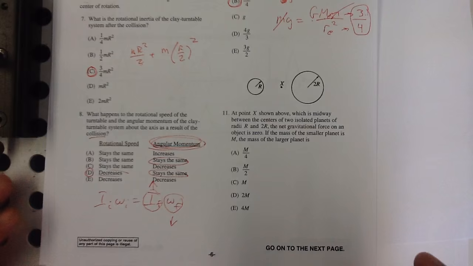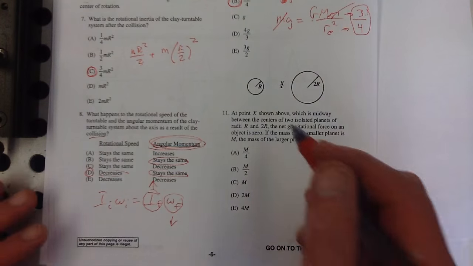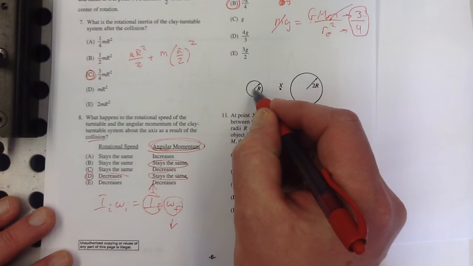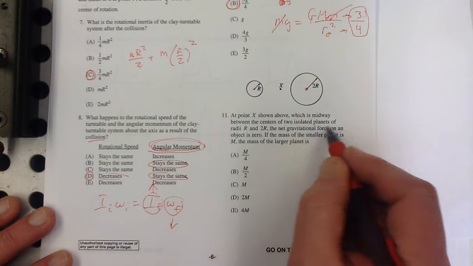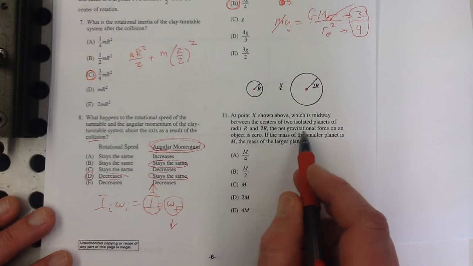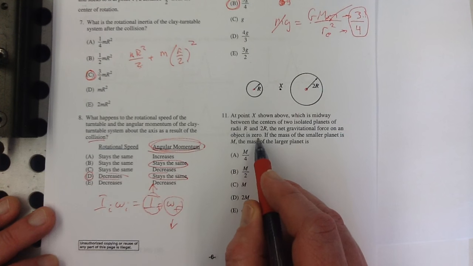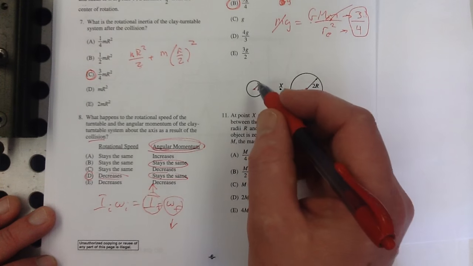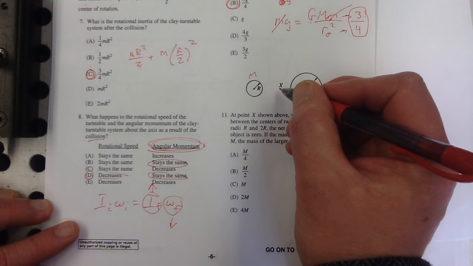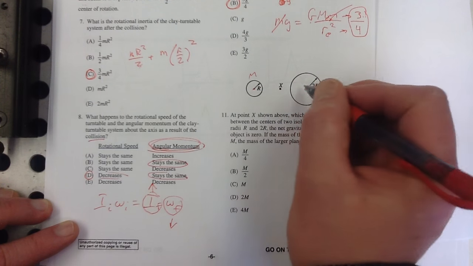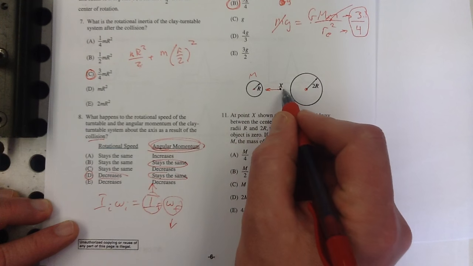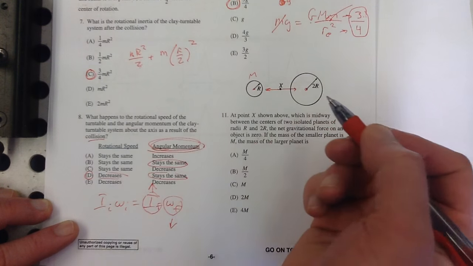Moving on to number 11, or gravity stuff. At point X, shown midway between the centers of two isolated planets of radius r and 2r, the net gravitational force on an object is 0. If the mass of the smaller planet is m, what must the mass of the larger planet be? That means there's an equal gravitational force from each planet, if the net force is 0. So there'd be a force from this planet, and a force this way toward this planet, and they must be equal.